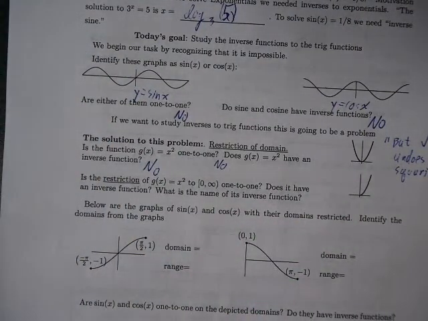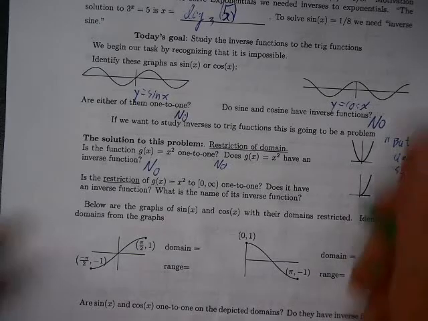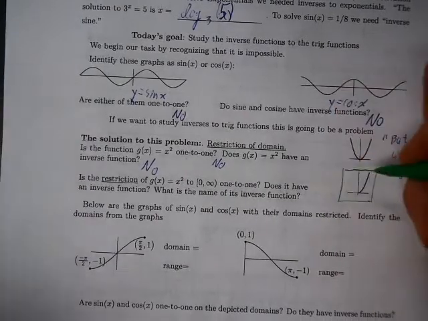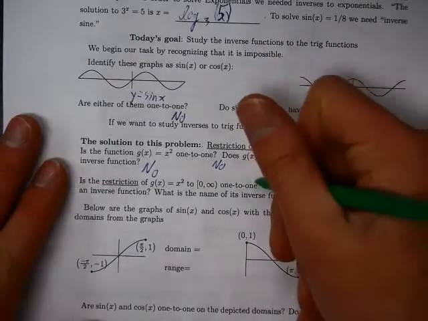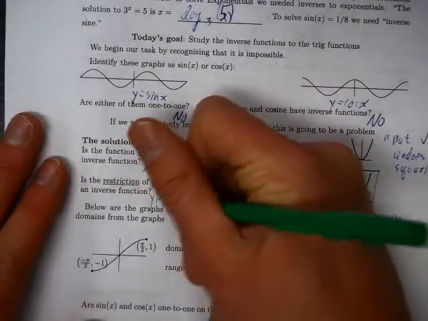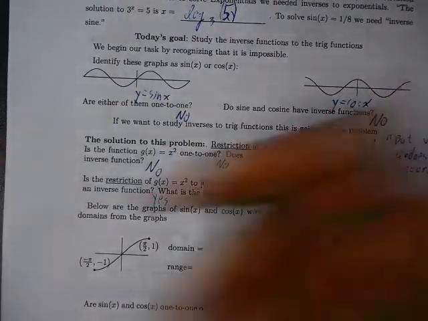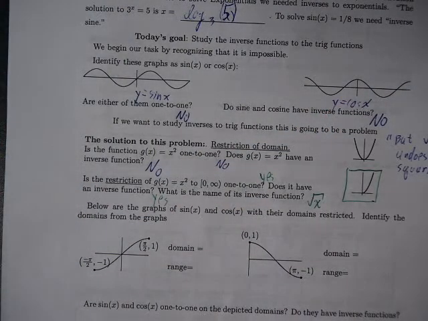There's the same function. There's the graph of y equals x squared, but I've restricted the domain to be the interval from 0 to infinity. Does that graph pass the horizontal line test? Yes. So is that function one-to-one? Does that function have an inverse function? Yeah, and you in fact know what that inverse function is. What is the inverse to that function? It's the square root function. Is it one-to-one? Yes. Does it have an inverse function? Yes. What is its inverse function? It's the square root of x. So restricting the domain of something that you know isn't one-to-one to make it one-to-one is really useful.